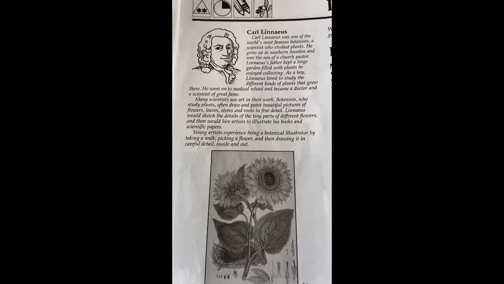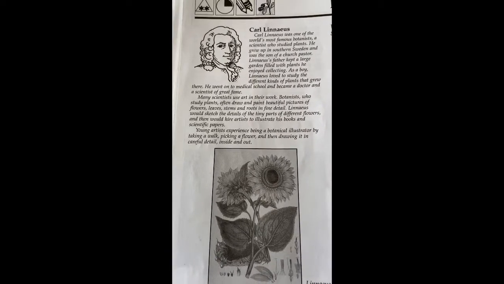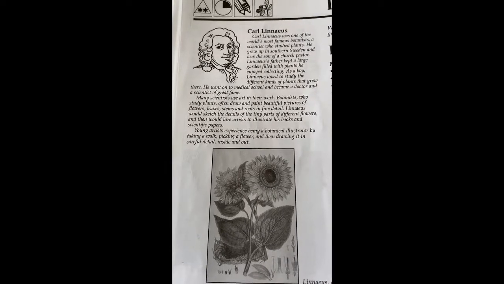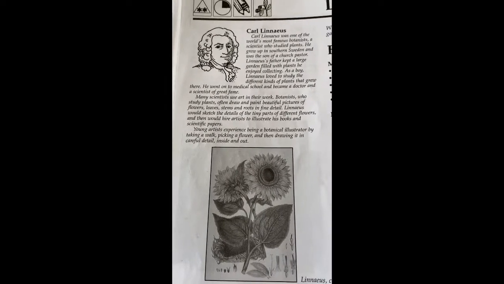Young artists experience being a botanical illustrator by taking a walk, picking a flower, and then drawing it in careful detail inside and out. And guys, that is what we are going to do today.